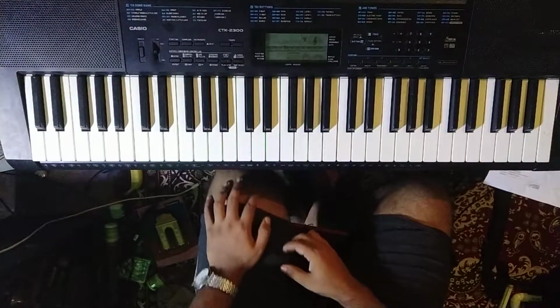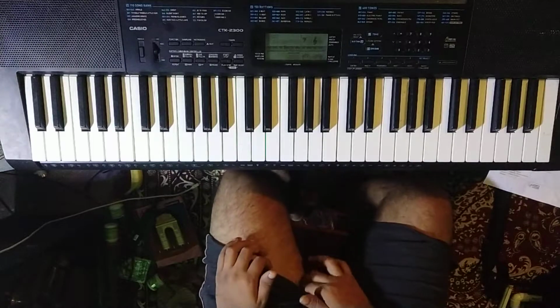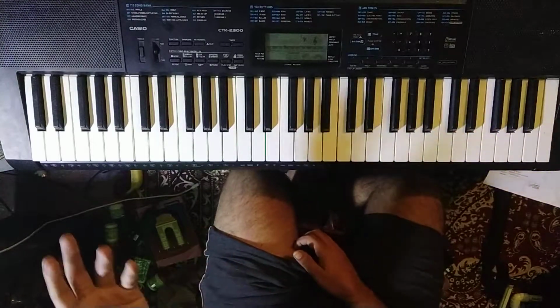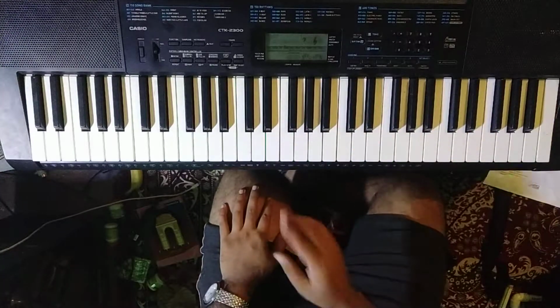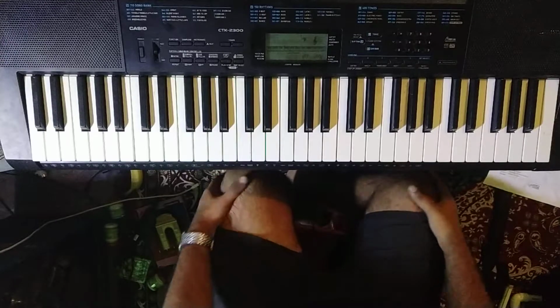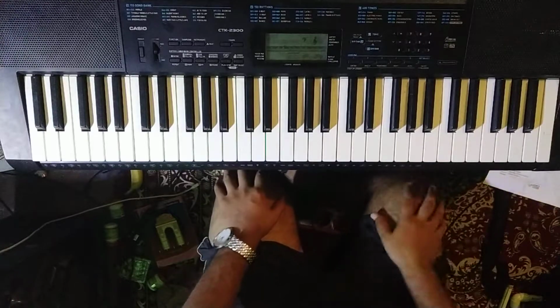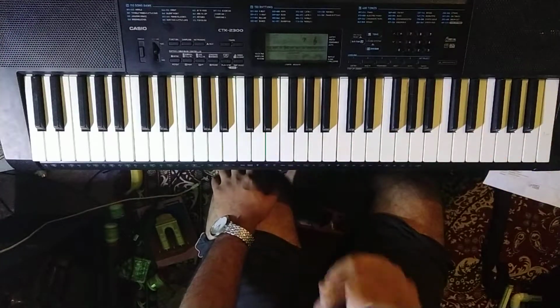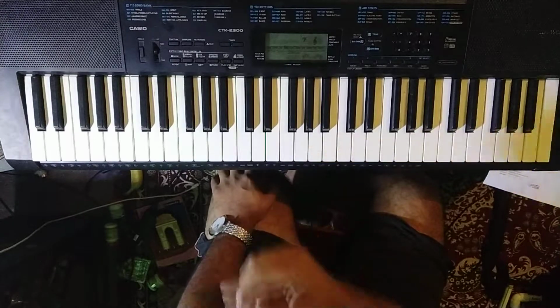It is called whole whole half, whole whole whole half, which means five whole notes come in the way and two half notes. Okay, so let me explain to you what is whole note and what is half note.